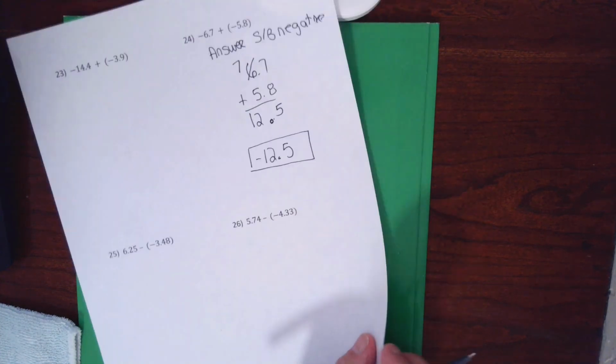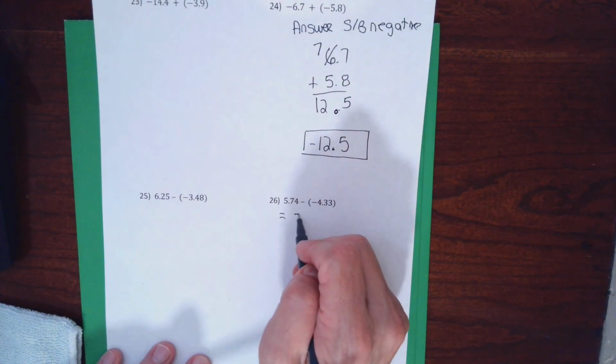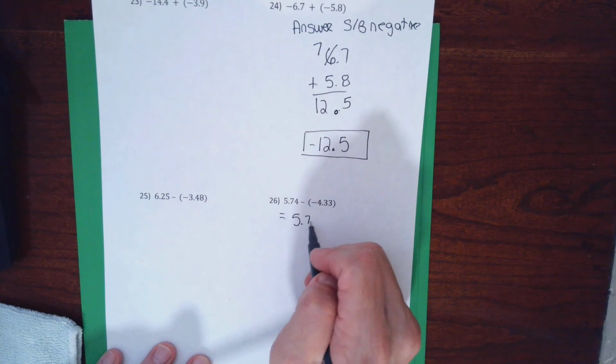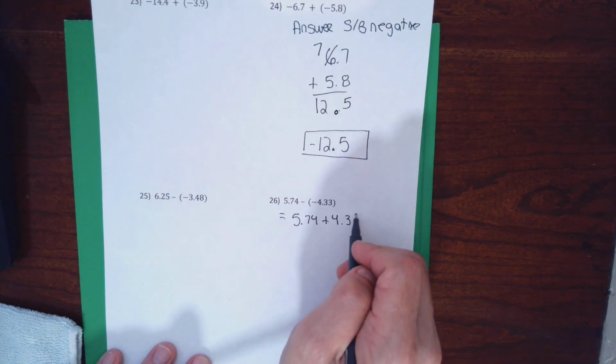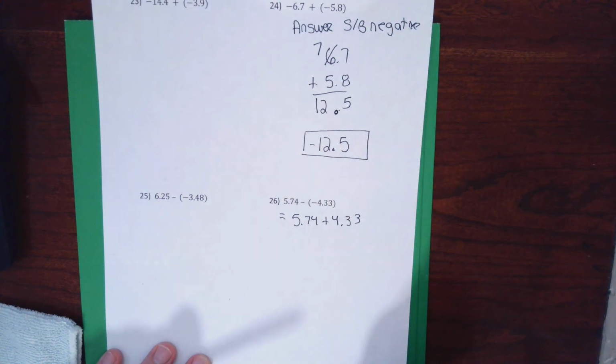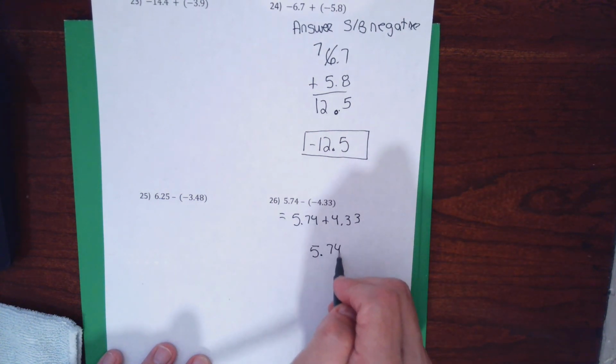Last problem. 25 and 26 have double negatives that I need to make positive. So 26 is going to be 5.74 plus 4.33. Don't have to worry about any signs. There's nothing but positive signs. My answer is going to be positive. So I'm going to line these up.